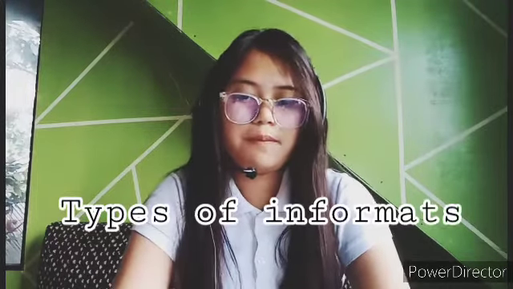Types of informant. First is criminal informant. Second is confidential informant. Third is voluntary informant. Fourth is special informant. And fifth is anonymous informant. Subtypes of informant: we have two types, incidental informant and recruited informant. Categories of recruited informant: first, spontaneous or automatic informant; second, ordinary run-of-the-mill informant; and third is special employee.